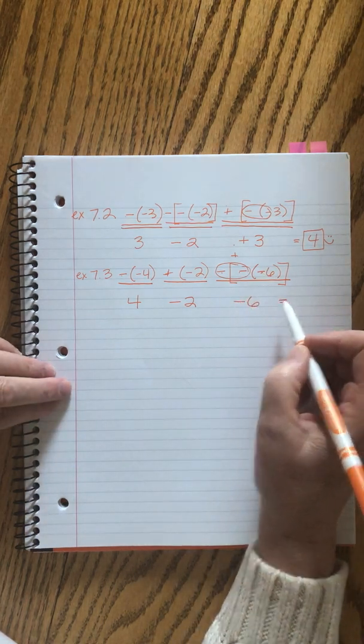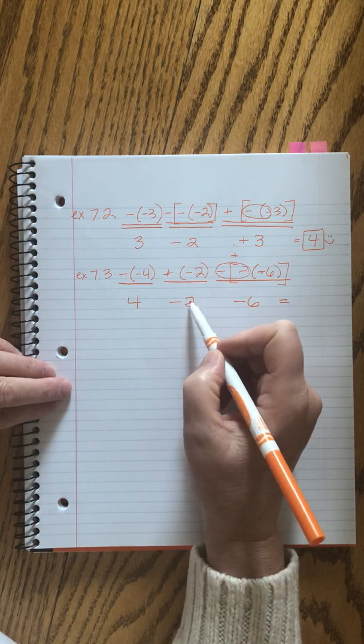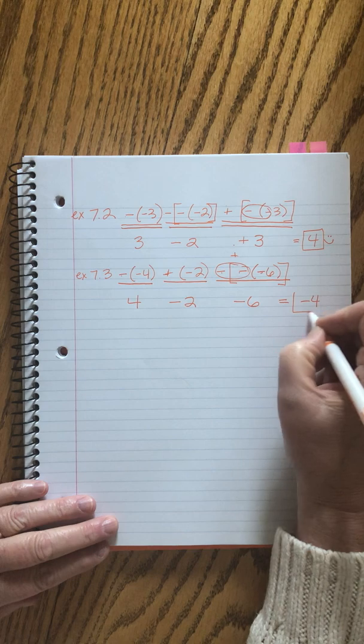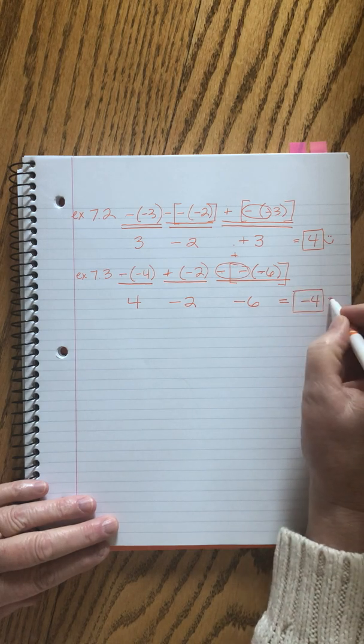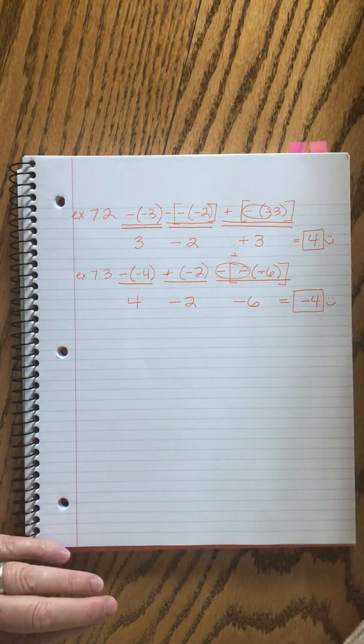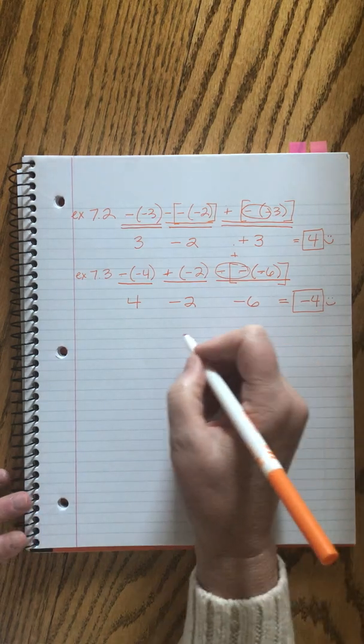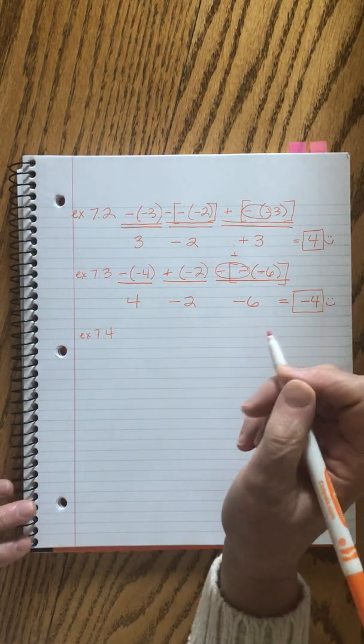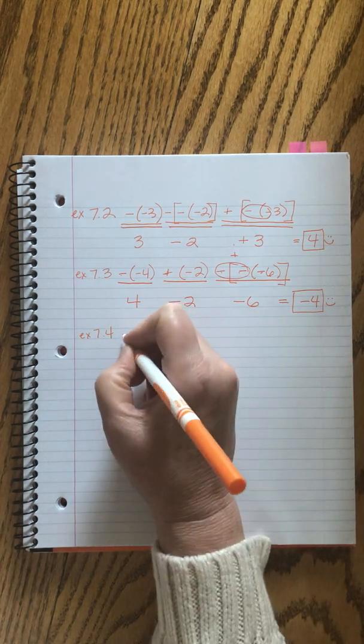And we'll do this one train style too. 4 minus 2 is 2. 2 minus 6 is -4. Yay. One more of these and then we switch topics. 7.4. Ready? This one's even longer.